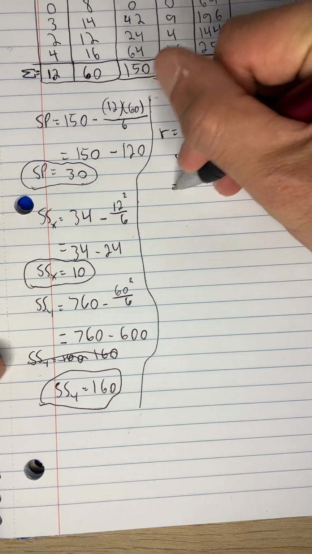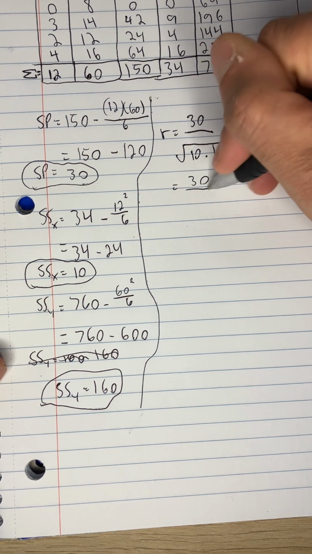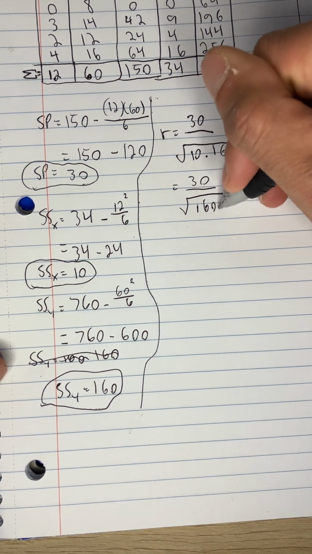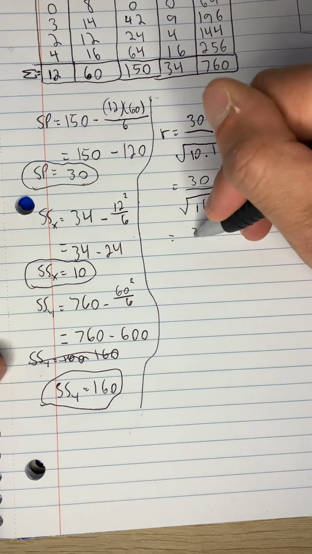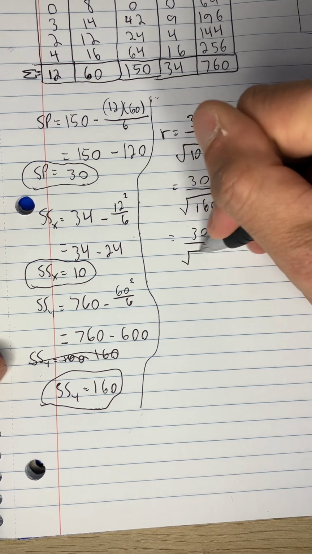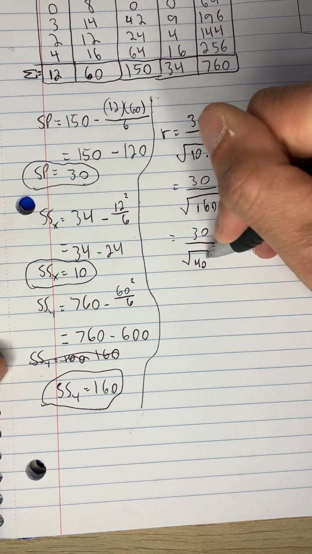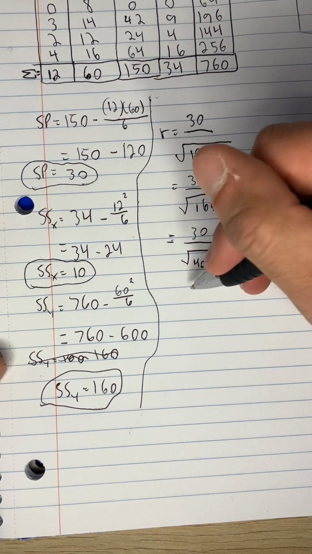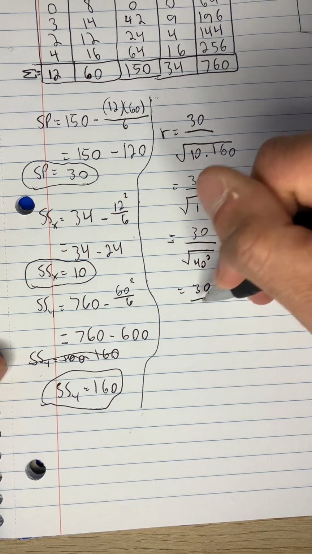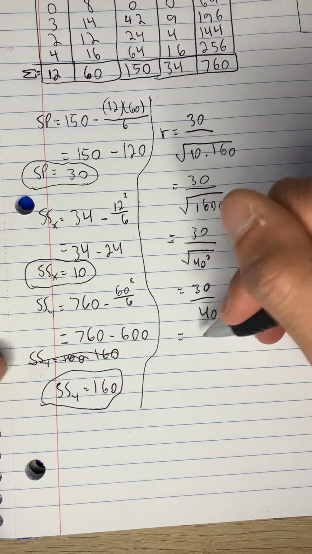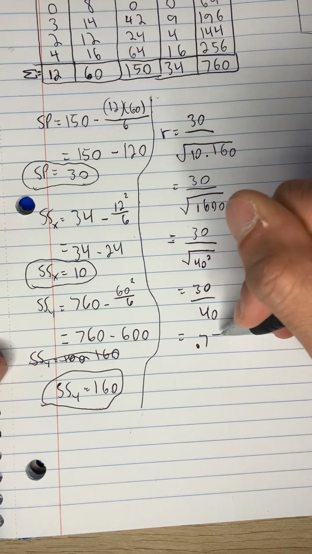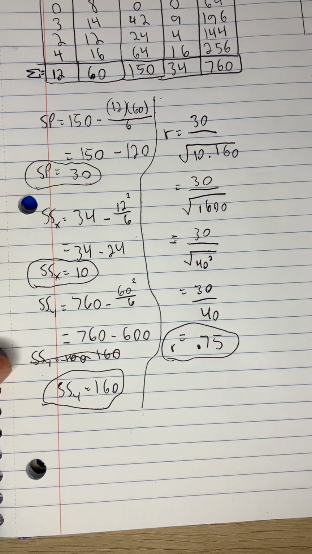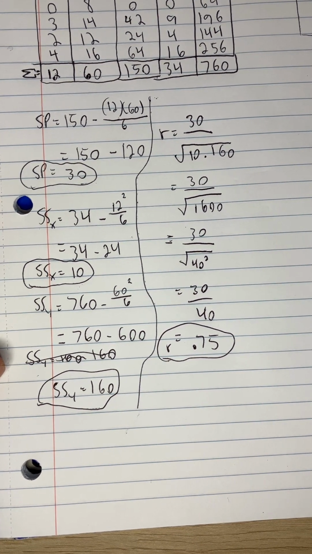So then that is 30 over the square root of 1600, which is 30 over, and this is just 40 squared. So then these two undo each other. So we have 30 over 40, which is 3 over 4, or 0.75. So R equals 0.75.